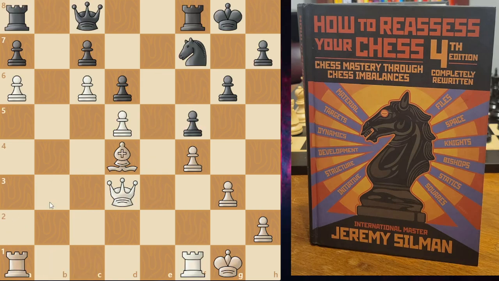Now I want to tell you how to initiate activity from your superior minor piece. To do that, you should look for the weaknesses. Can you look for the weaknesses in this position? Pause the video and find it. The weakness in this position is the a7 pawn, which is only protected by the rook, and the queen cannot protect it because of the rook on b1. So how to create a plan?